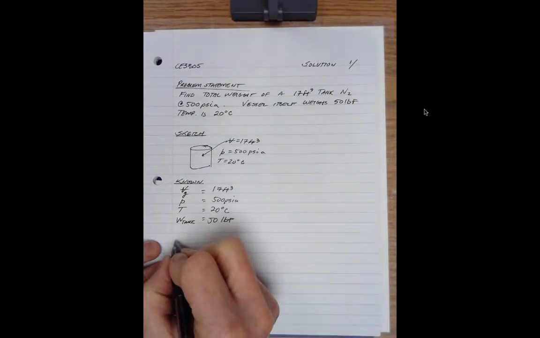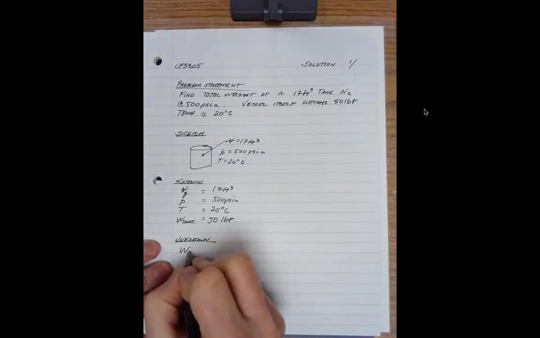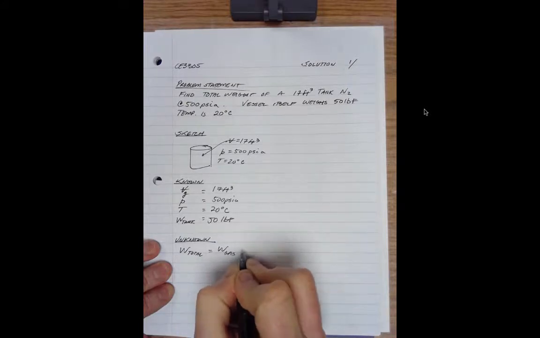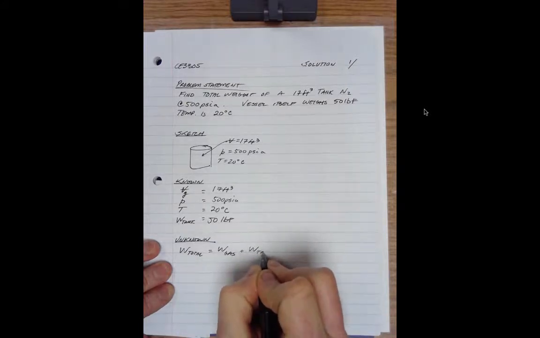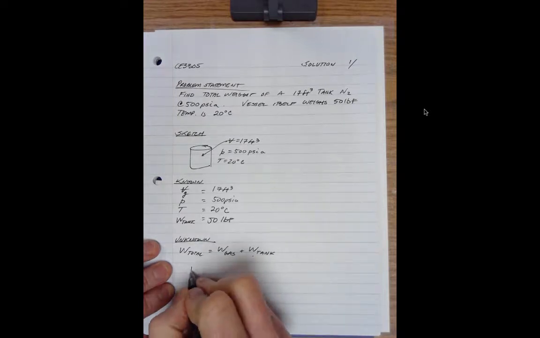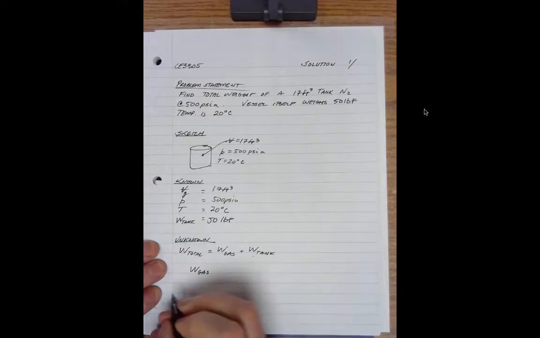Let's list the unknowns. We want the total weight, which equals weight of gas plus weight of tank. We know the weight of the tank, so our real unknown is the weight of the gas. Governing equations.